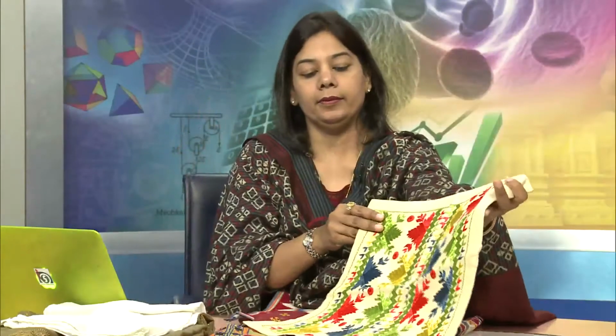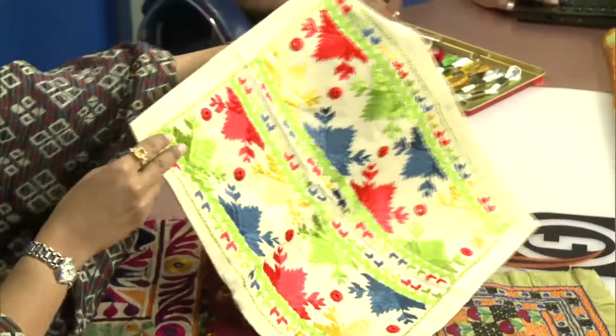Fulkari, as you can see over here. Sarika, can we have a sample of Fulkari? Fulkari is an embroidery art which is from Punjab, a North Indian state in India. It is considered to be auspicious, a symbol of happiness and prosperity.